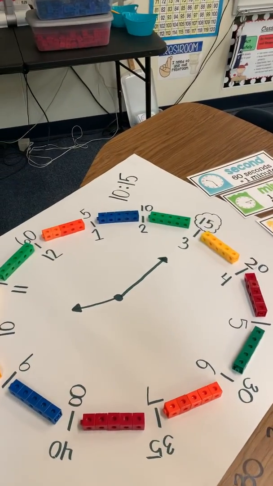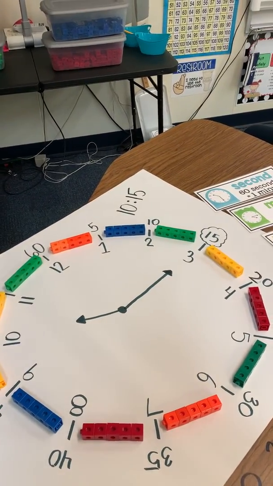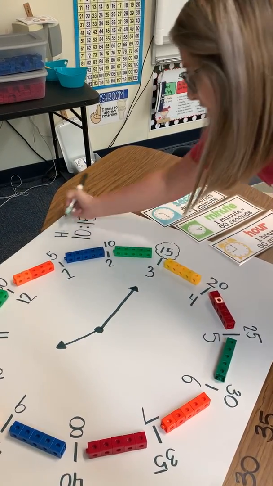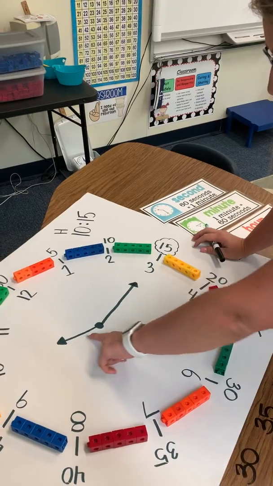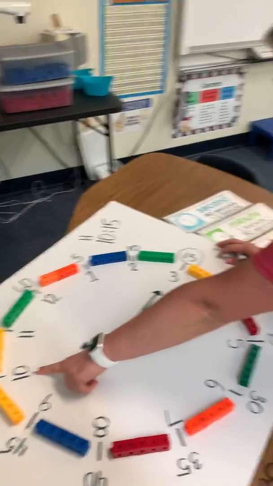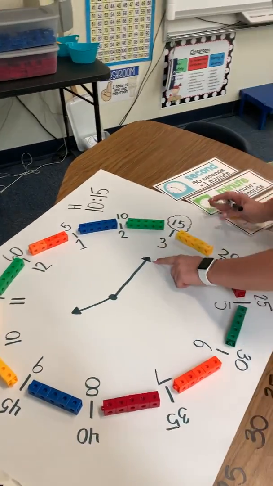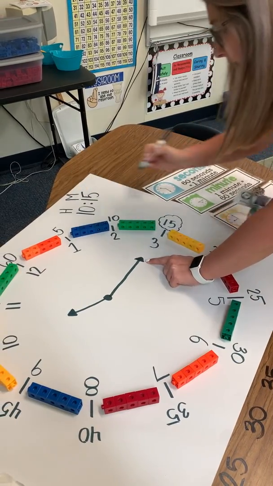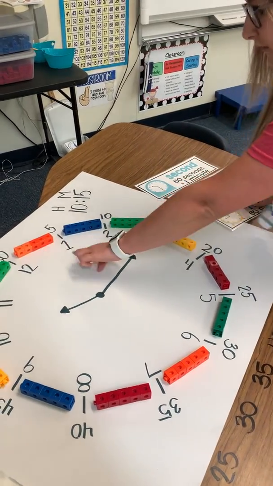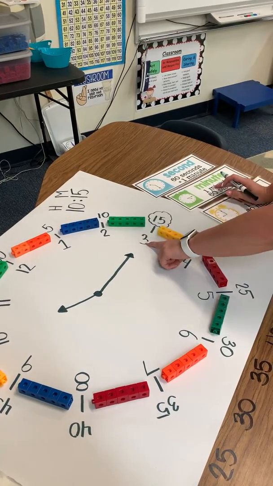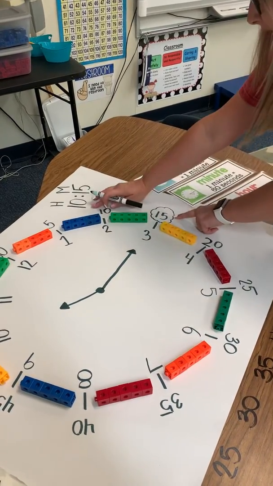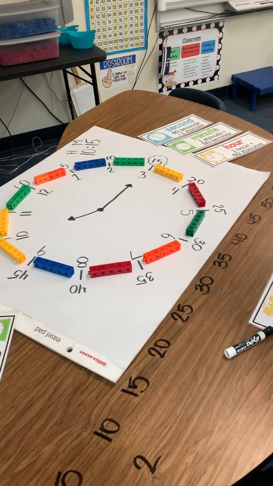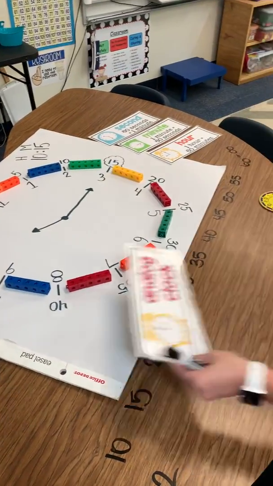I know I've taught you guys some of this on our drops in the bucket, and we always start with our hour first. So we said that our short hand was our hour hand, that's pointing to the 10. Our long hand is our minute hand, and we always count by 5s. So 5, 10, 15. And that is how we got the time of 10:15. Now I want you guys to try some of these problems with me.